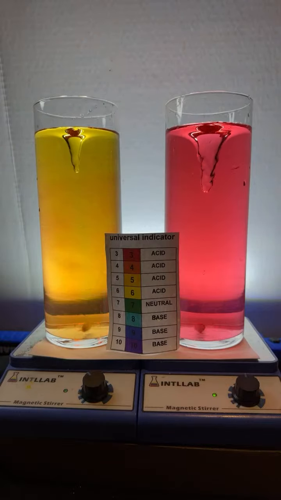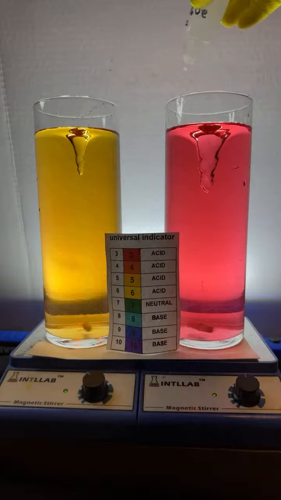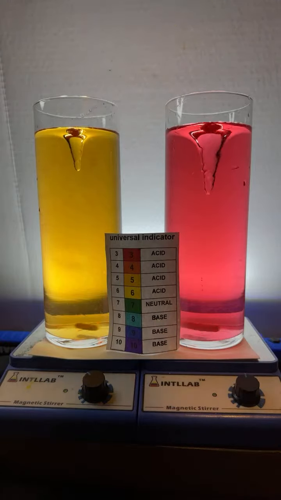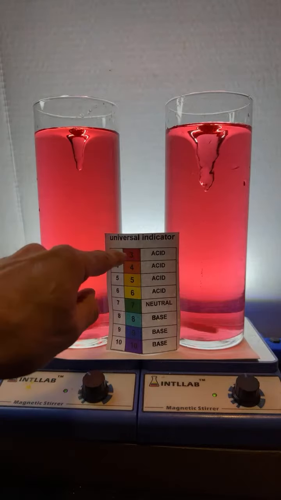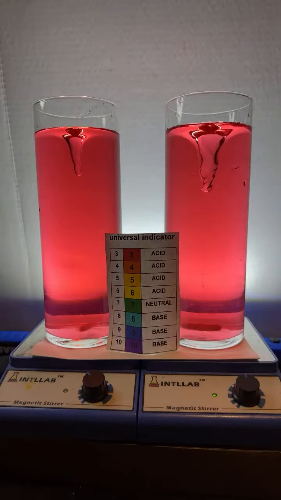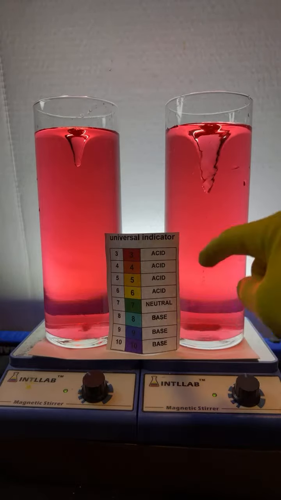Oh, nice. Here we go. I'm going to add another drop of acid over here on the left. So yeah, you can tell that right here by looking at these different colors and the different pH values. That tells you how acidic or basic the flask is. Right now we're at pH 3 or lower.